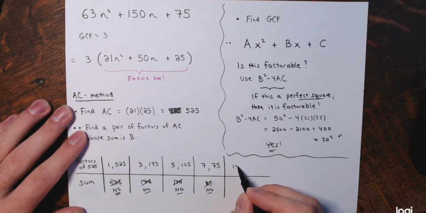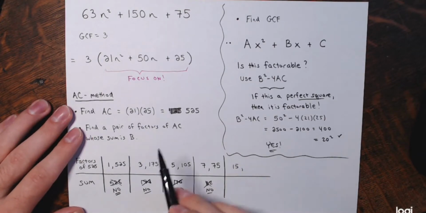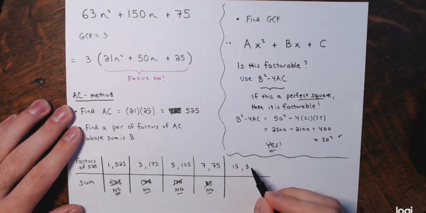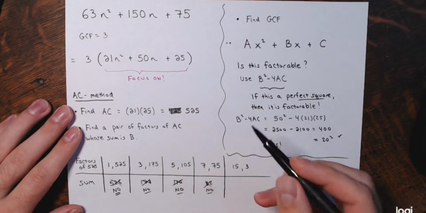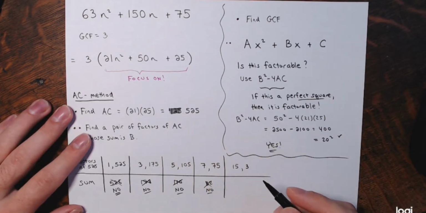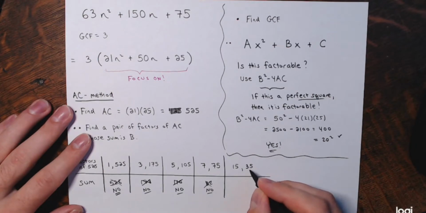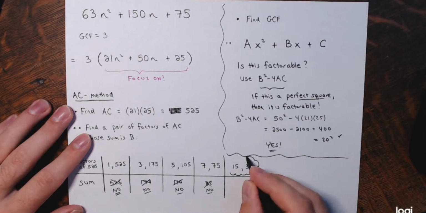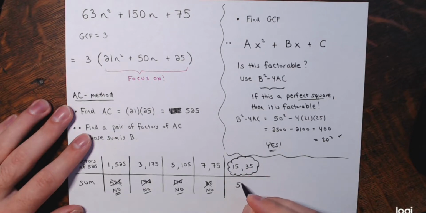So 15. 15 goes into 525 35 times. 15 and 35, there we are. Those add up to 50.